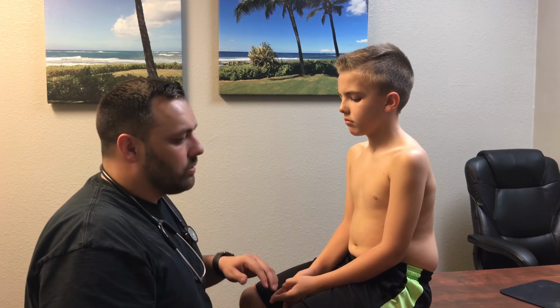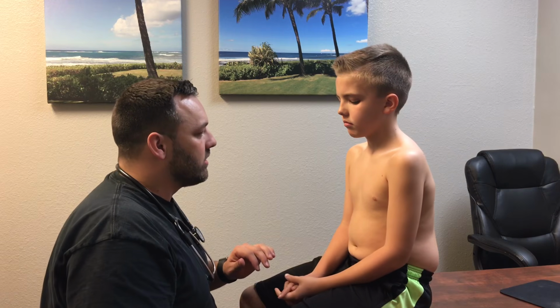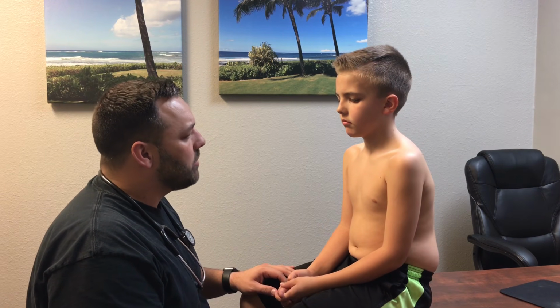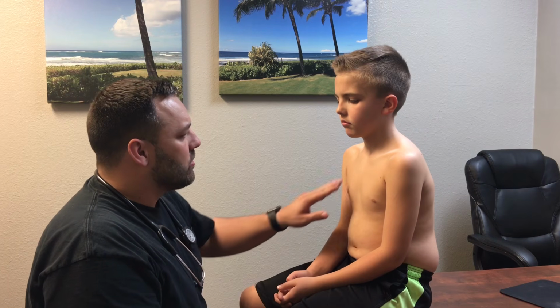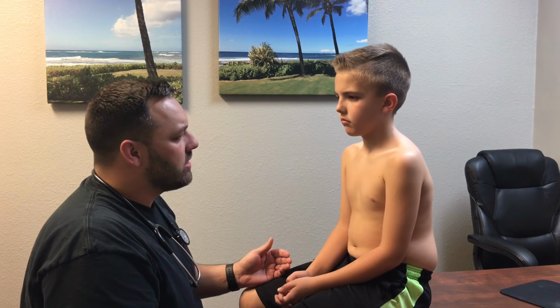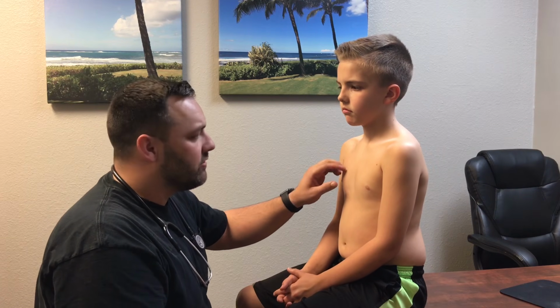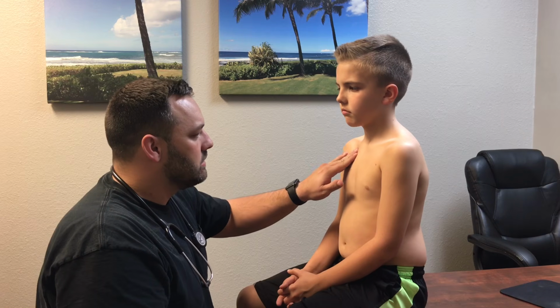Okay, so again, we're sticking on the anterior side. So the next thing that we can do is actually palpate, okay? So I can palpate his chest, looking for any tenderness, any masses, any air accumulation, anything like that, and kind of follow along with his lung fields, okay?